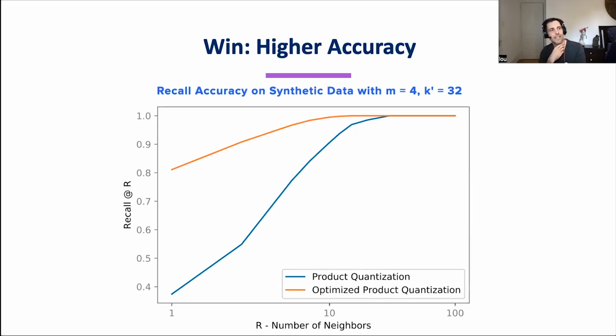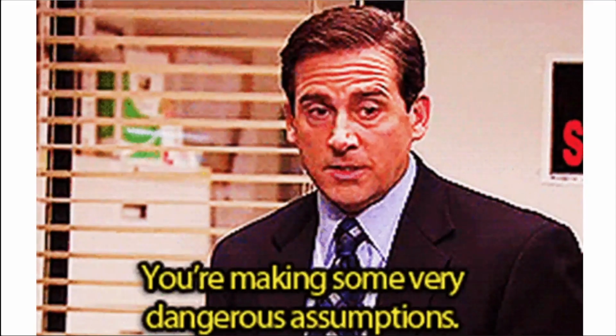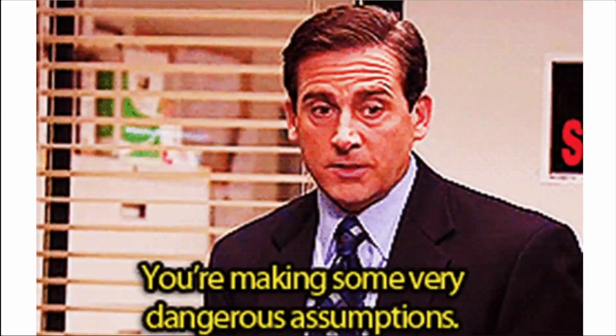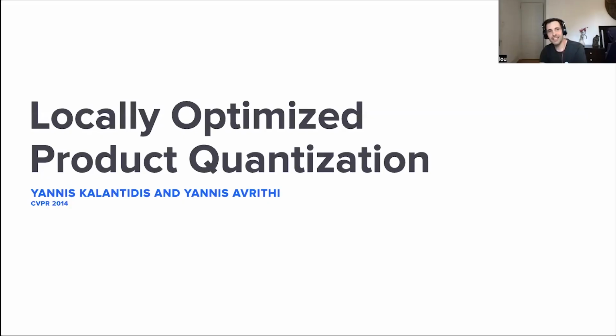So this is some synthetic data showing recall at R. Again, 100% is best. And we do well with more neighbors, but the optimized product quantization shown in orange is doing the best. This is from the paper. They did it on a data set of 1 billion size, and they showed that they beat product quantization on it. So this was pretty cool. This was exciting. Throw a few matrix rotations in there. Everything's happening well. But there's a key bit that I mentioned in that slide that can bite you. Specifically, we assumed that the data are normally distributed. And that's not always true.